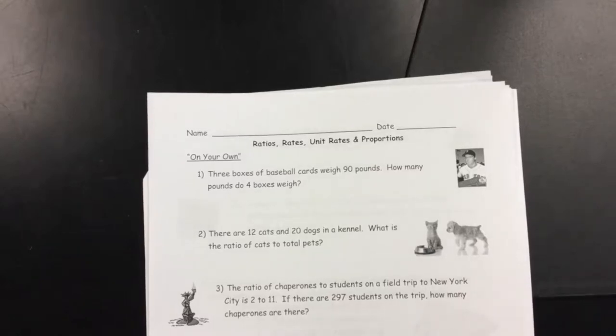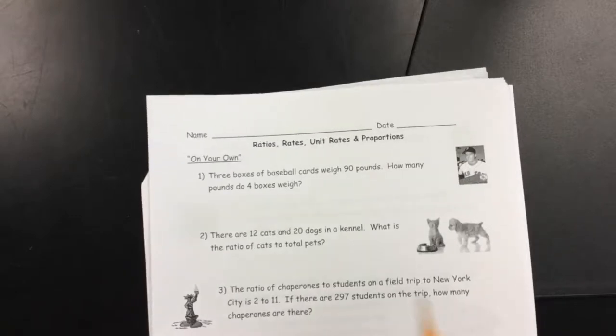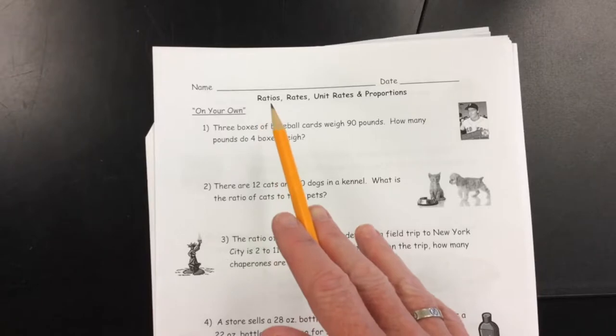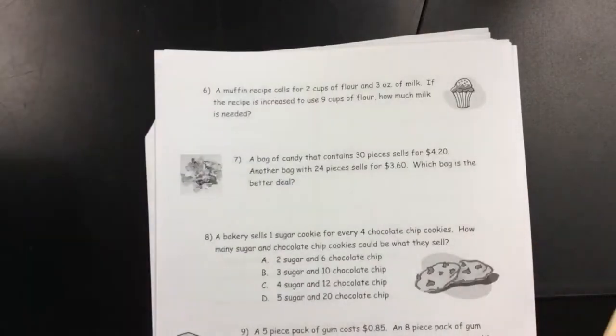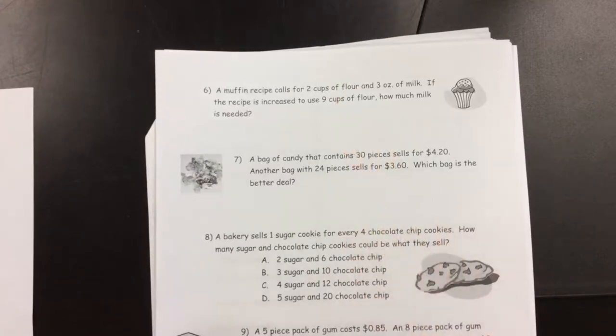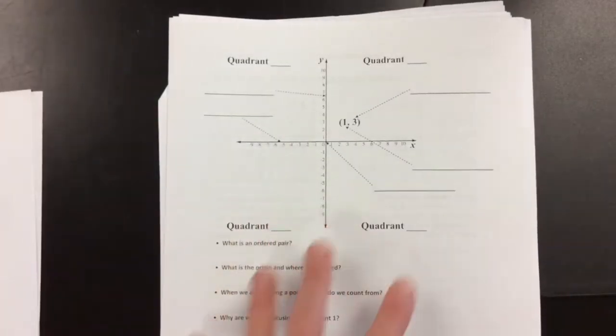Hey guys, this is part 2 of the Unit 3 notes packet. Yesterday we got through this page here, ratios, rates, unit rates, and proportions. We completed all this. And we completed this page. To get you up to date, let's begin here.